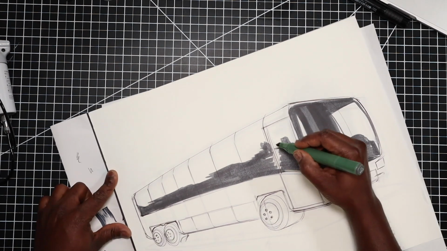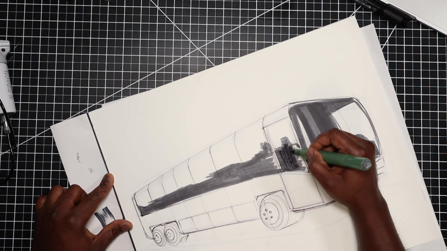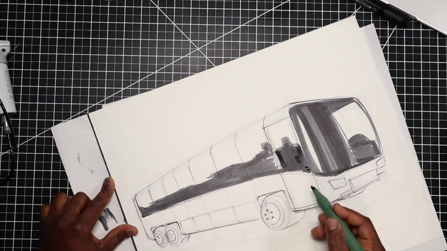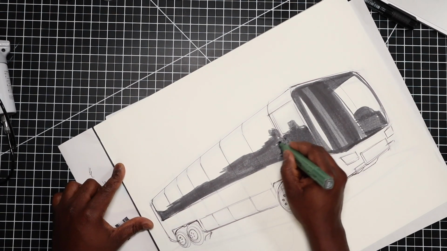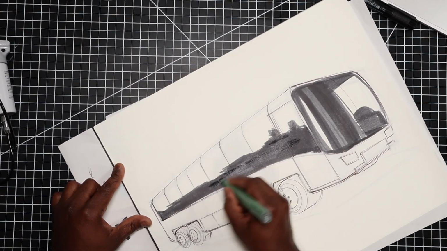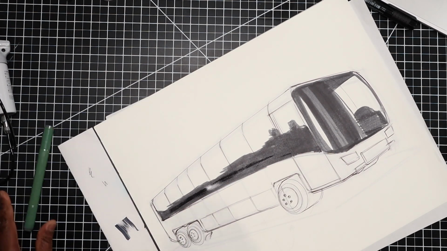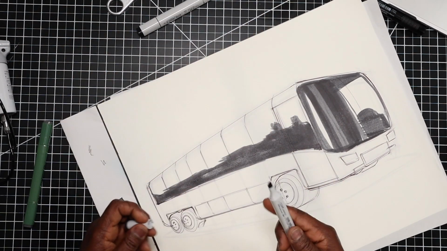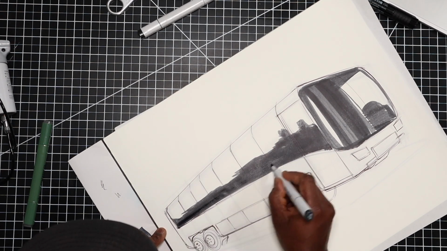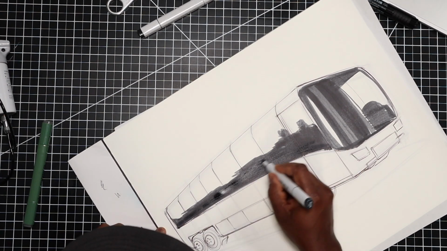I want to be kind of careful because I do want to introduce some color on this bus. I did make a little mistake, so actually, I'm just going to shade through since I already did it. Let's just roll with it. All right. So now I'm going to take a darker marker, and I have this Blue Violet 29, and I like it because it's very dark and it's not entirely black.